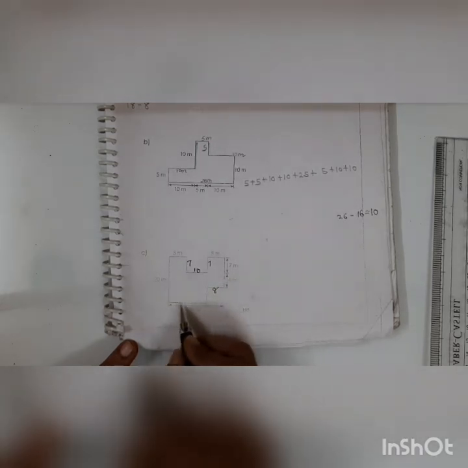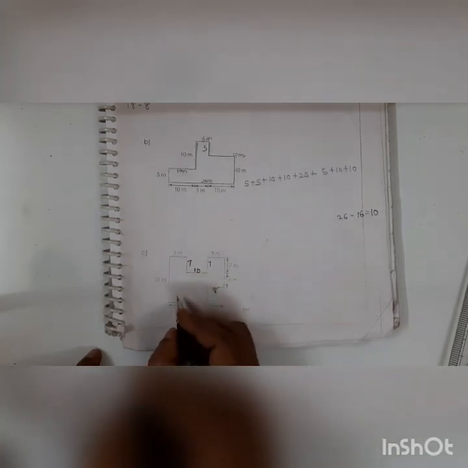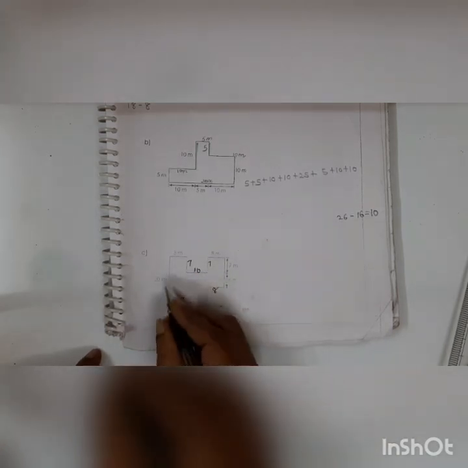Now I need this measure. What will this measure be? Can you see? If you keep the scale here. Okay. So this part is 8 and this part is 10. So 8 plus 10 is 18 and then 20.